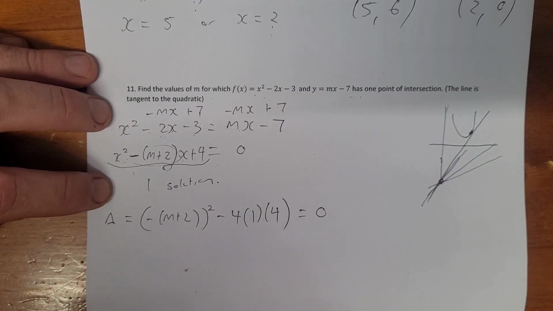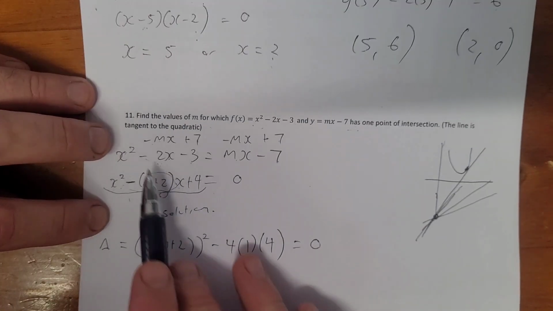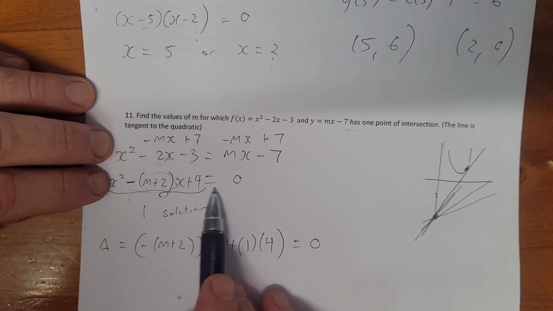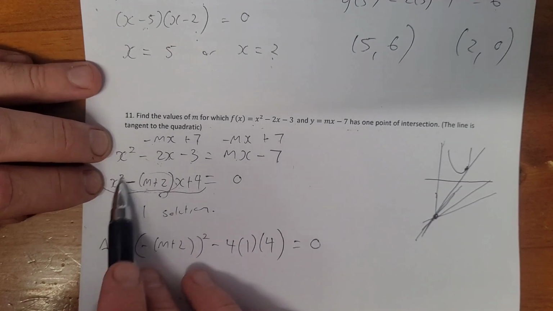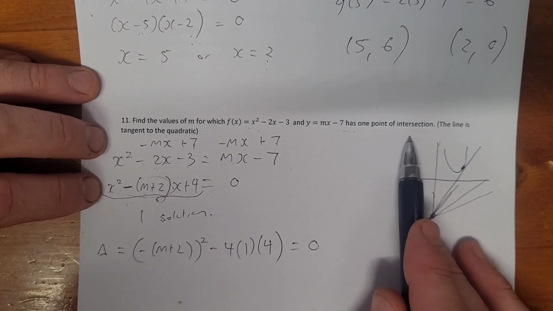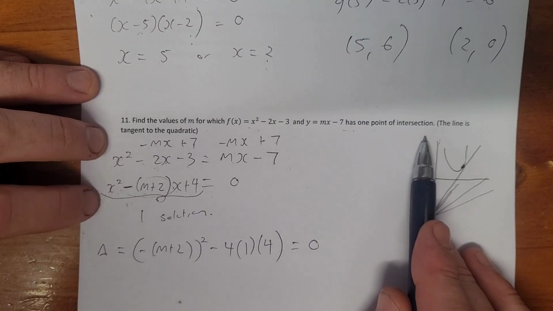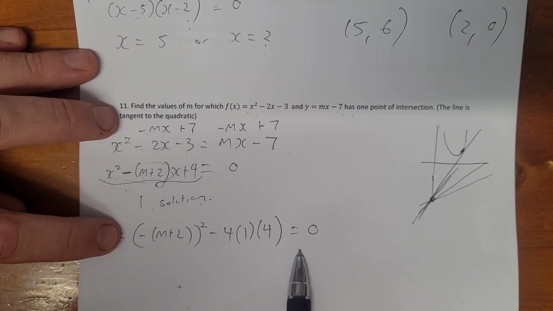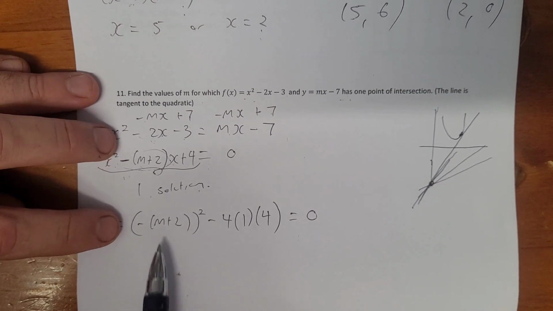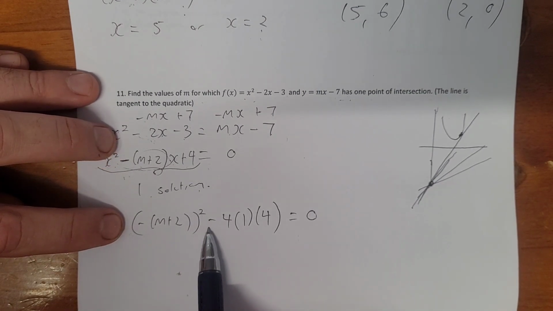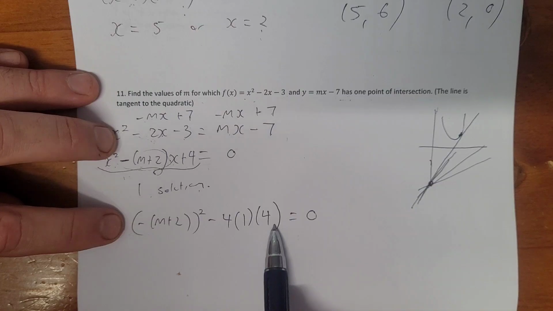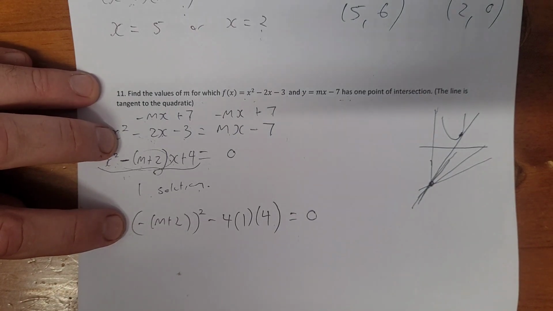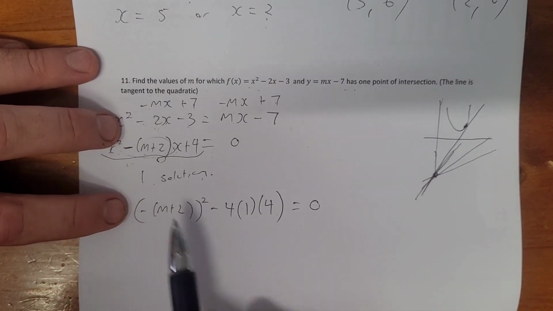Okay, so there's a couple of things that are going on there. Firstly, we equated the quadratic with the line. We moved it over to the left-hand side and collected it. And now we want one solution. It says find when it has one point of intersection. So one point of intersection means one solution, which means the discriminant equals 0. When the discriminant is 0, we have one solution. Here we've got b squared, take away 4ac. And now we're going to solve this for m.